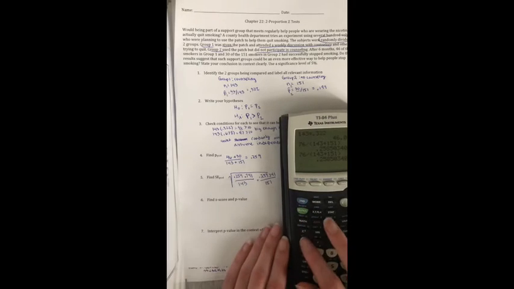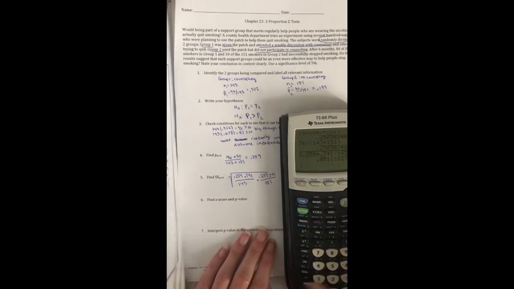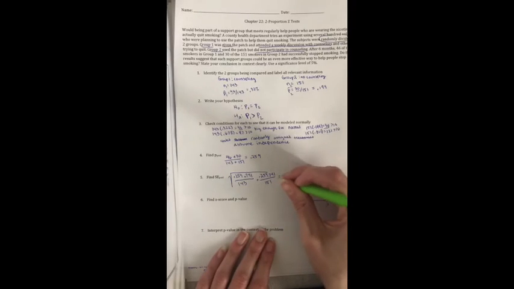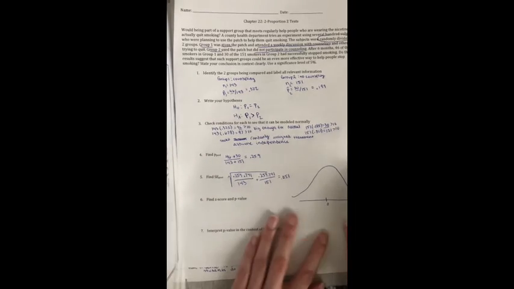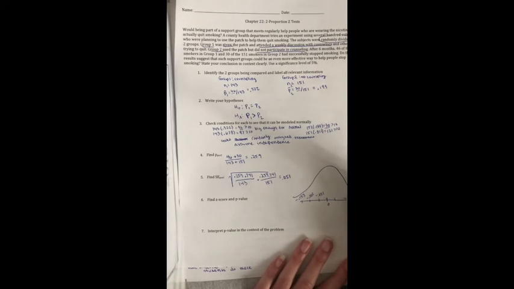And combining them to get 0.051. So we're going up and down by 0.051. Okay, and up by that as well.